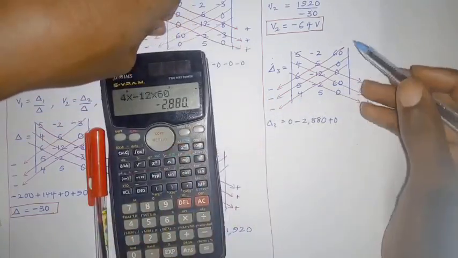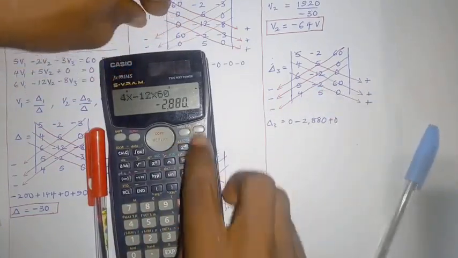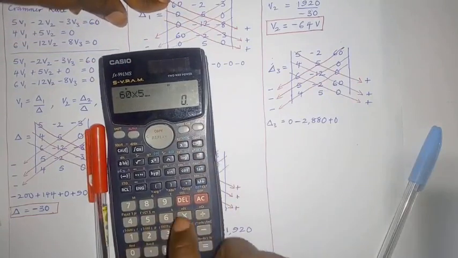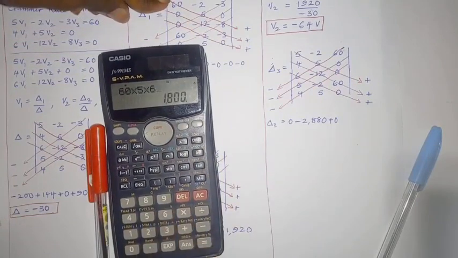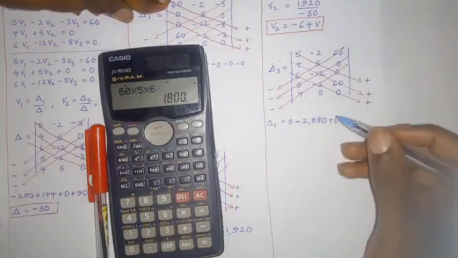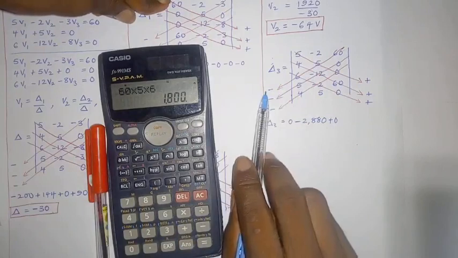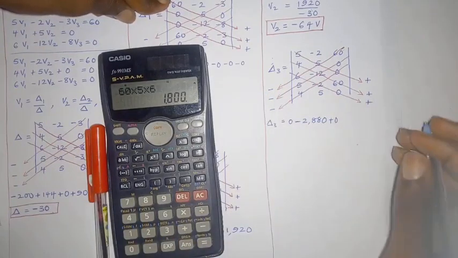Then another one, 60 times 5 times 6. Let's try that. 60 times 5 times 6, that is 1,800. We have a negative sign here, we are going to multiply with the negative sign.